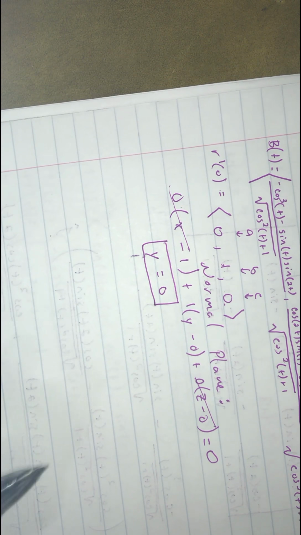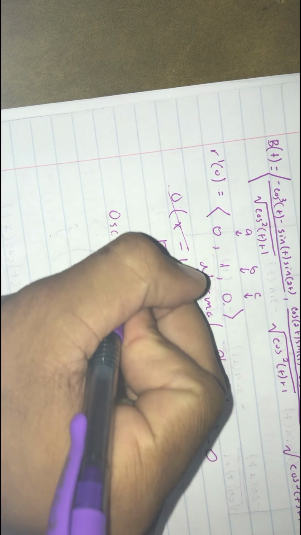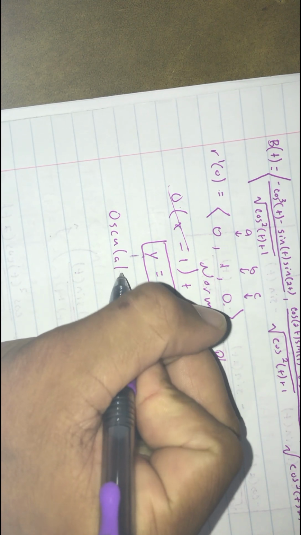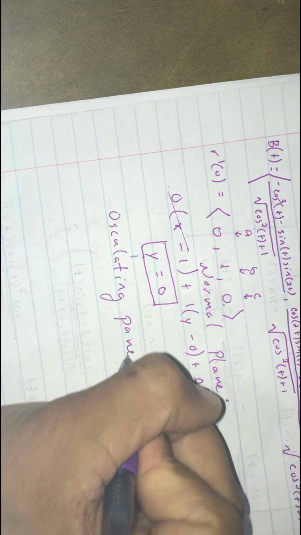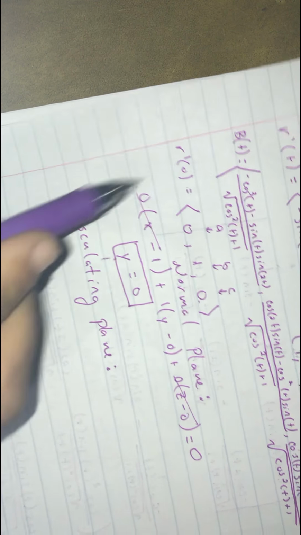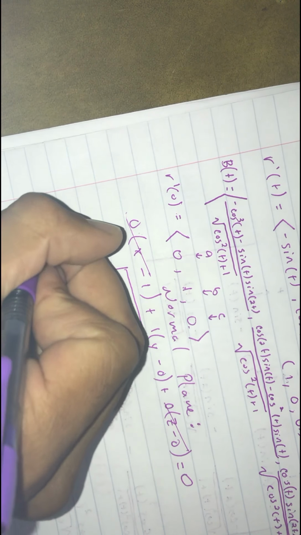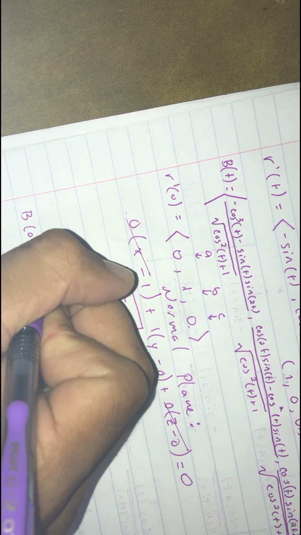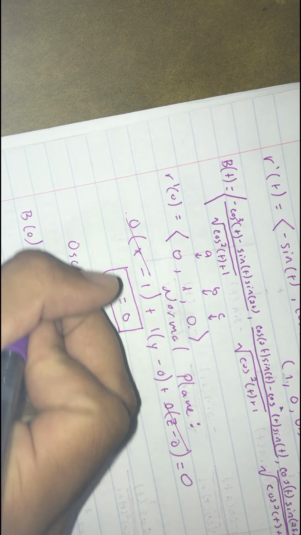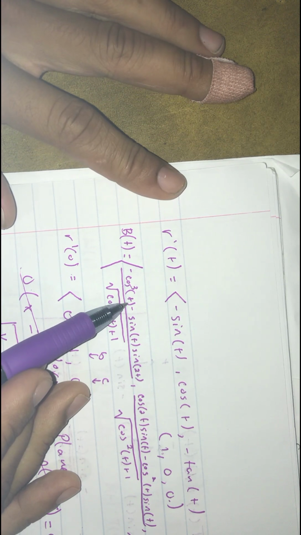And that is the first part. Now the next part that we're going to do is find the osculating plane, and that is going to be our b of t evaluated at 0. So we know that b of 0, if we work this out, the cosine of 0 is going to be 1.